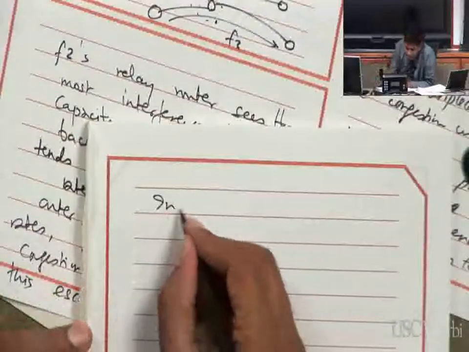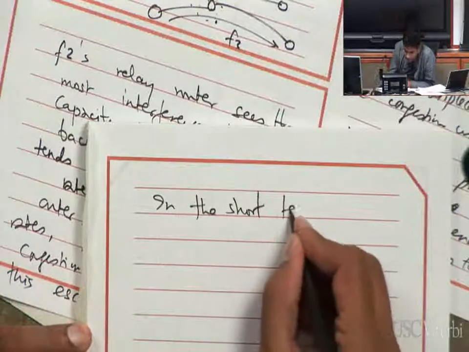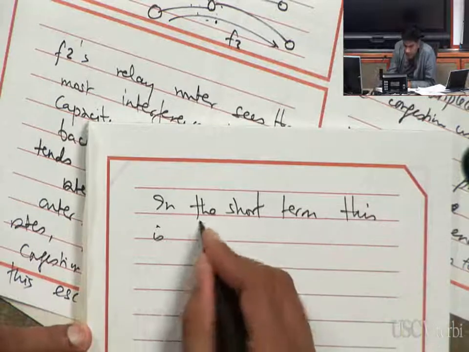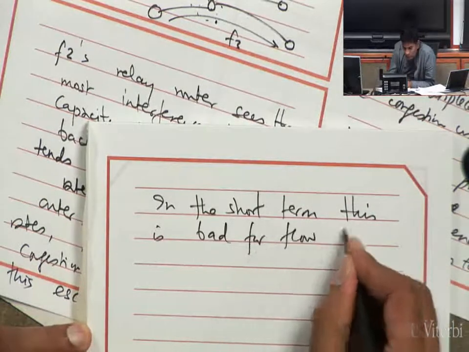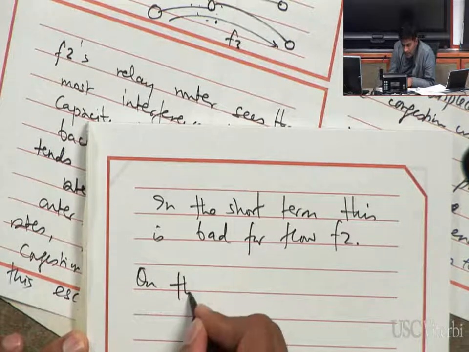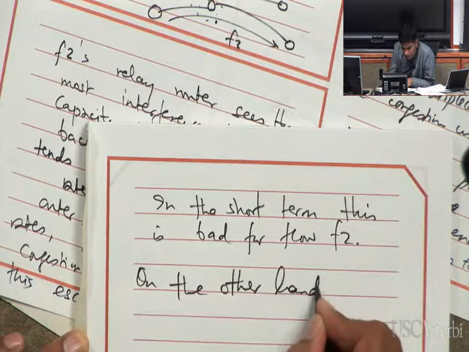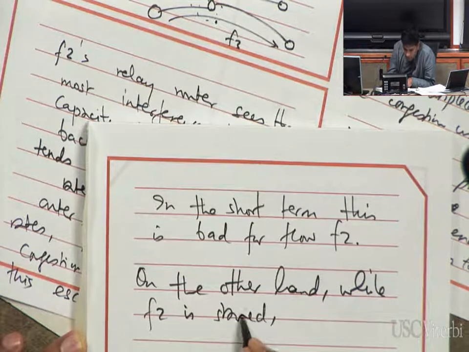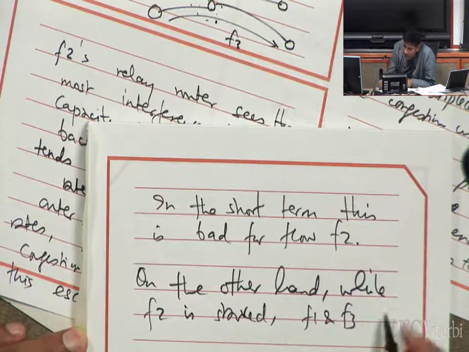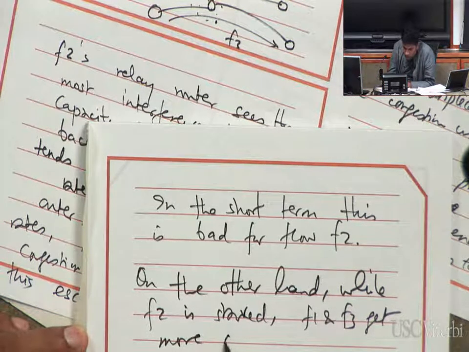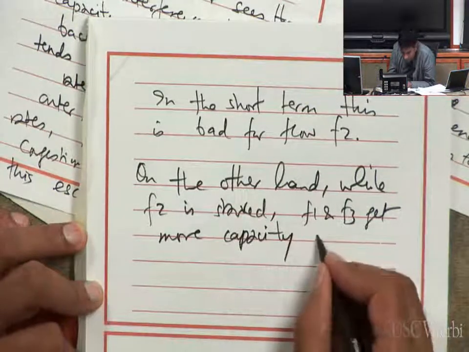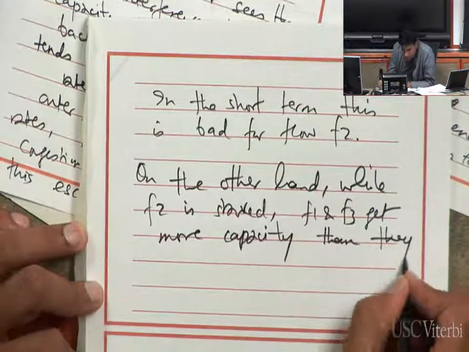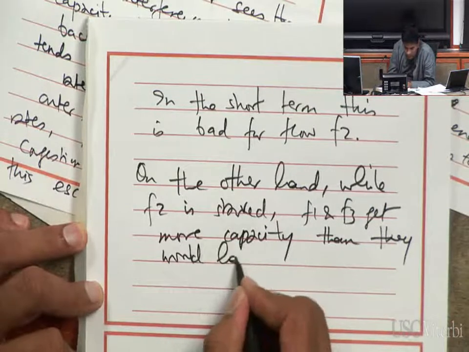And in the long run, so in the short term, this is bad for flow F2. On the other hand, while F2 is starved, F1 and F3 get more capacity than they would have, right?